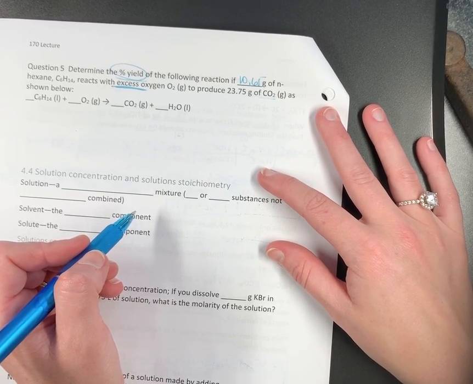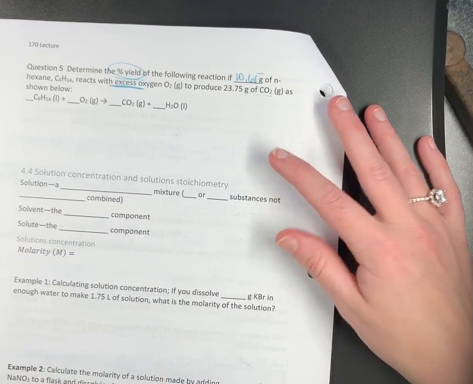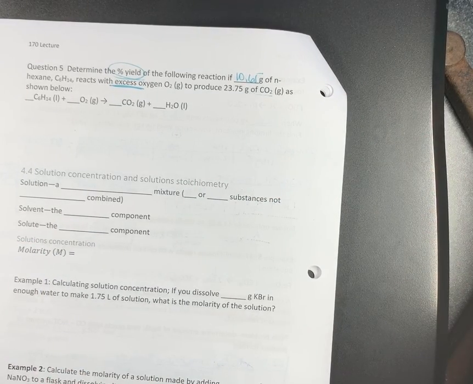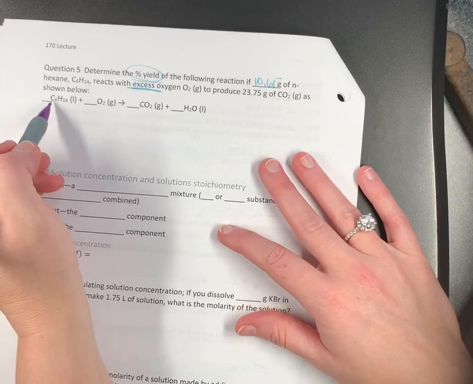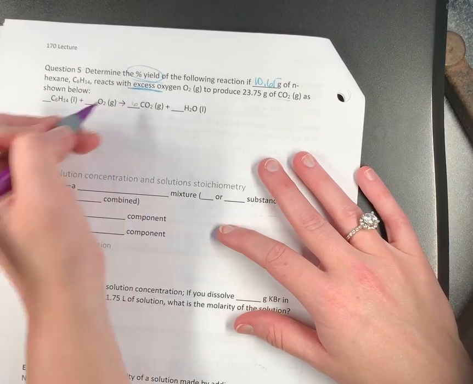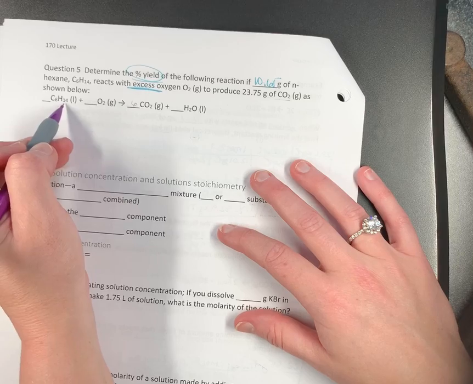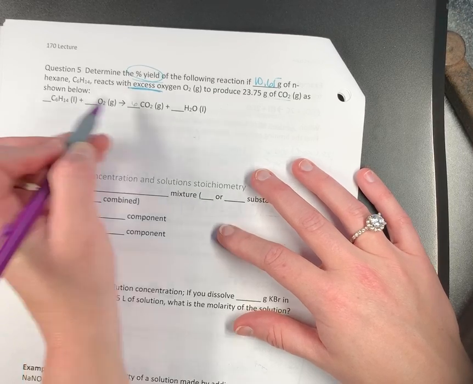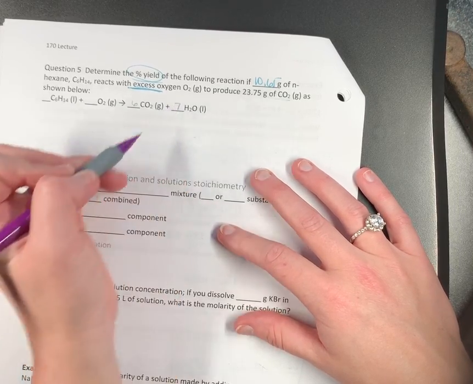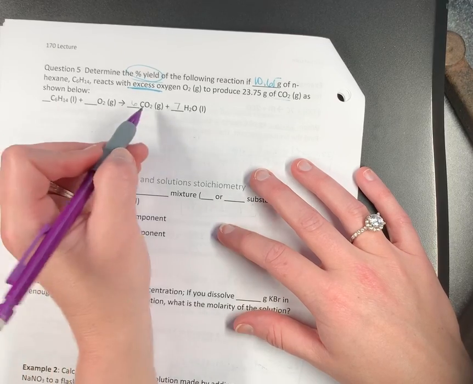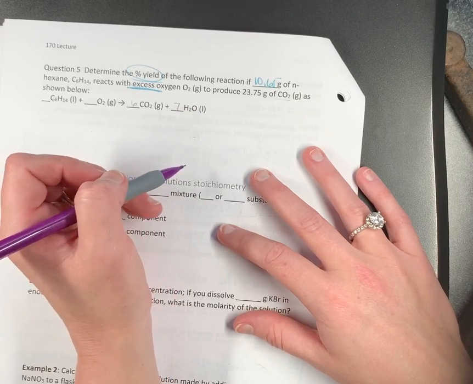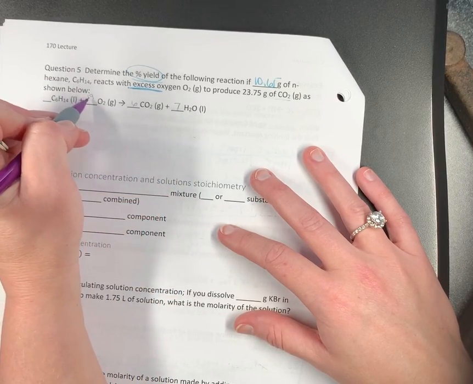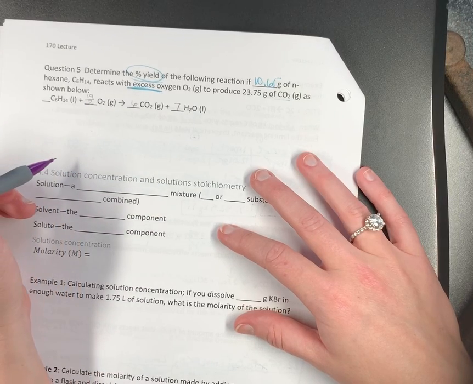What do we have to do first? We got to balance this equation. That's right. So I need my pencil. Balance carbons first. 6, 6. Hydrogen second. 14, 2. Oxygen's last. 12 plus 7 is 19. Okay, so we have 19 over 2. That's not good.